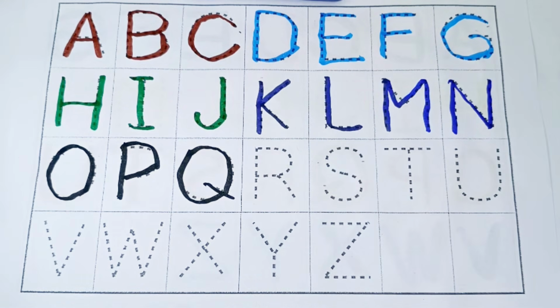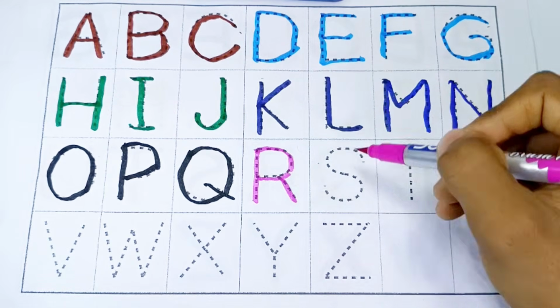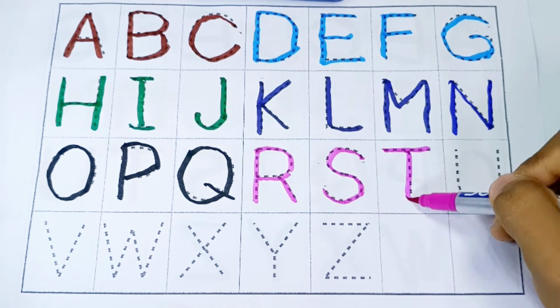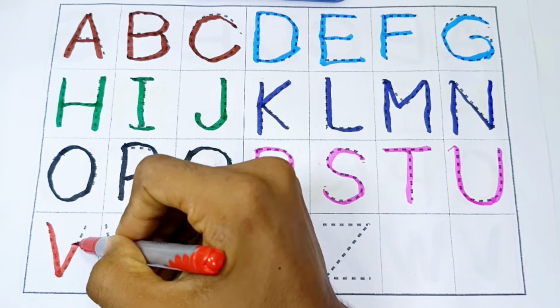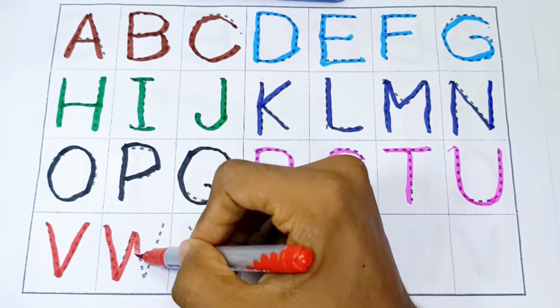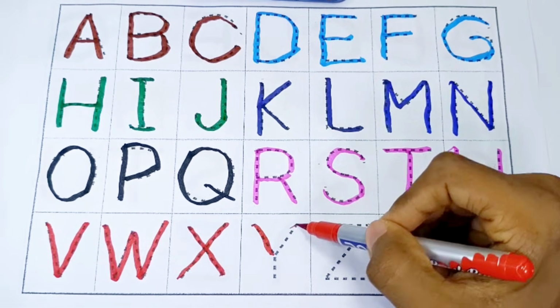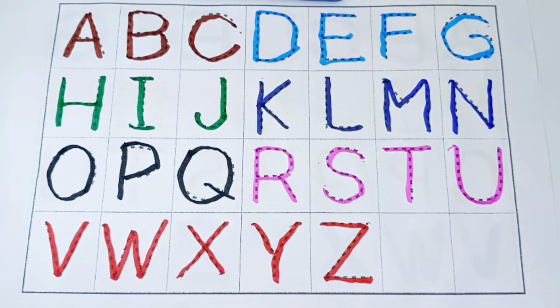Q for queen. Kids, now you draw R. R for rose. S for sun. T for teacher. U for umbrella. Kids, now you draw V. V for van. W for whale. X for xylophone. Y for yo-yo. And lastly, you draw Z for zebra.